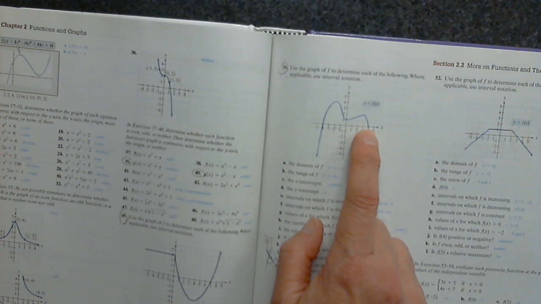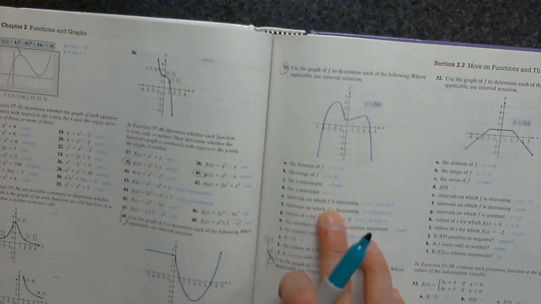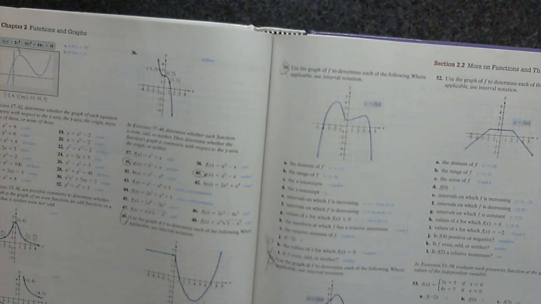The x-intercepts? Okay, perfect. Next question, the y-intercept. 0, 1, I agree with the y-intercept. Excellent, thank you. Number 6, intervals on which f is increasing. Is f ever increasing? Is the function ever increasing?